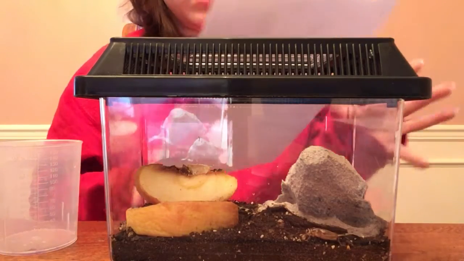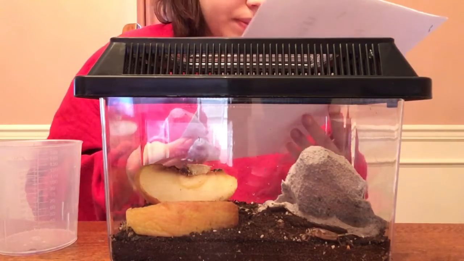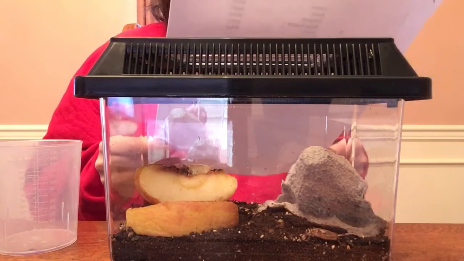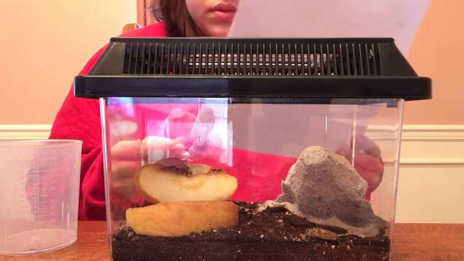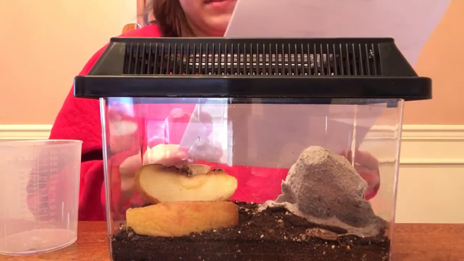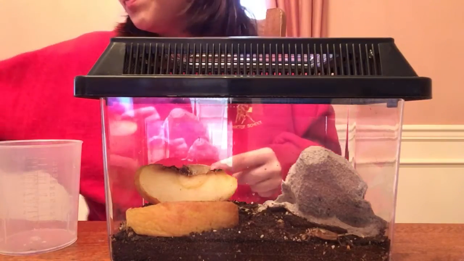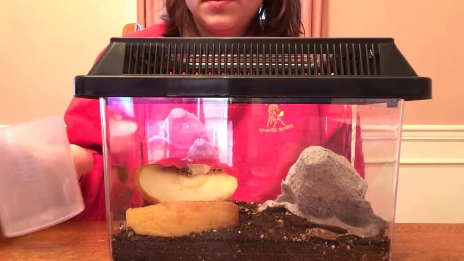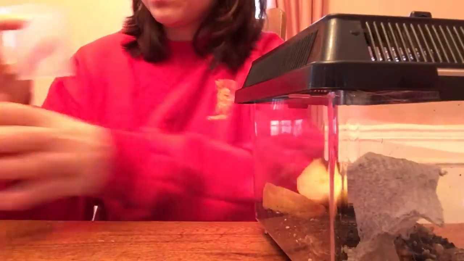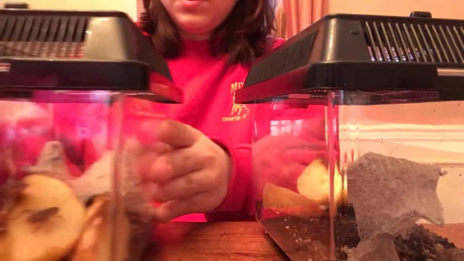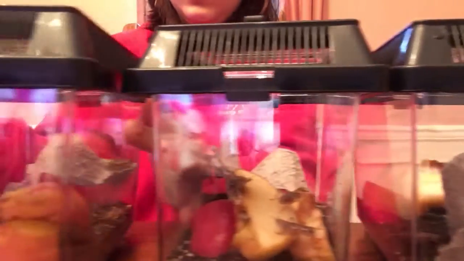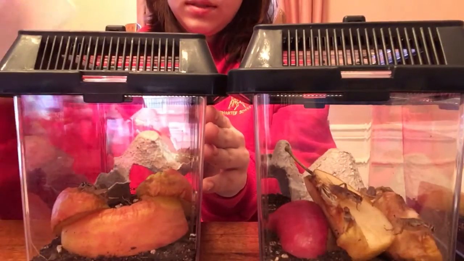Okay, so I change the food every week, and I'll be doing the water every 4 weeks. So 5 milliliters, 10 milliliters, and 15.